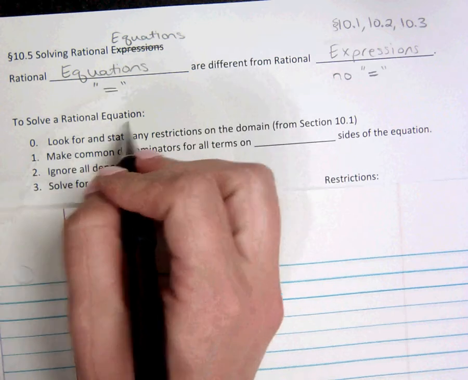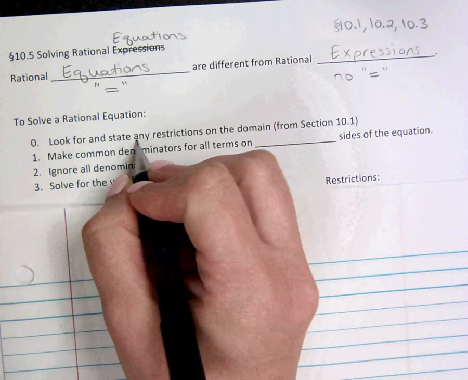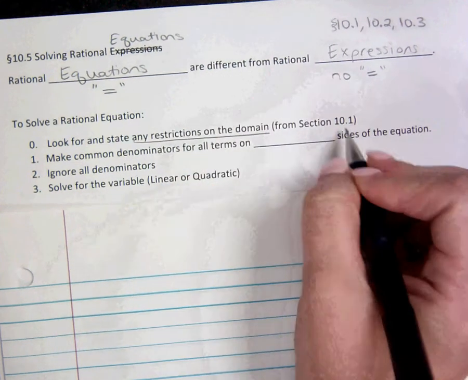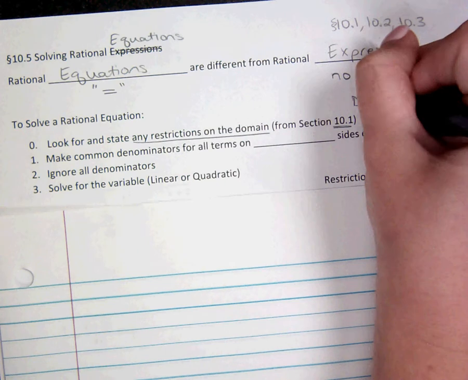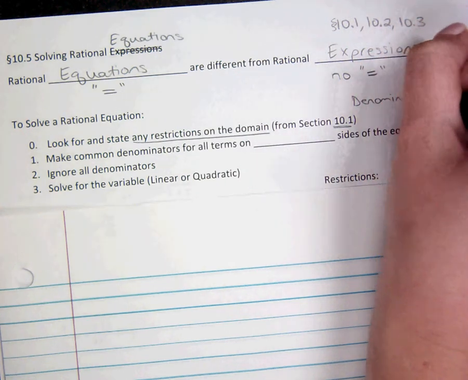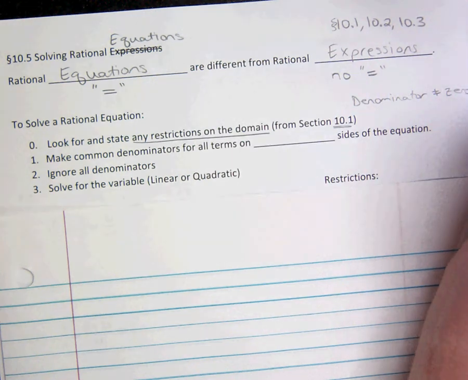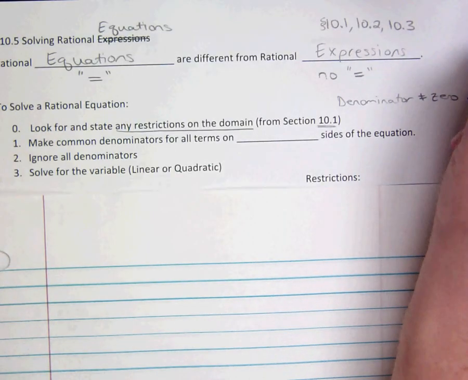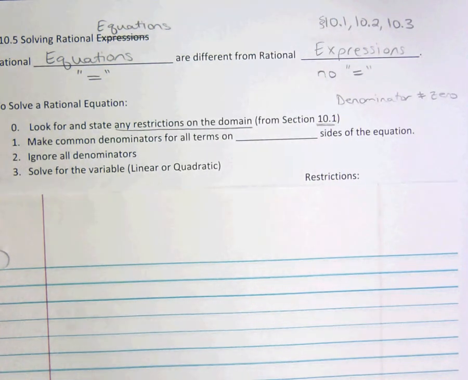So to solve a rational equation, the first thing you want to do is look for and state any restrictions on the domain, like we talked about in 10.1. Remember that means that the denominator cannot equal 0. So that should be easy to spot, and we can write those down before we start.